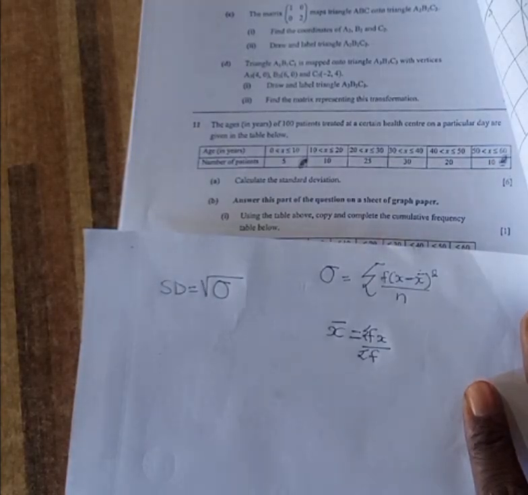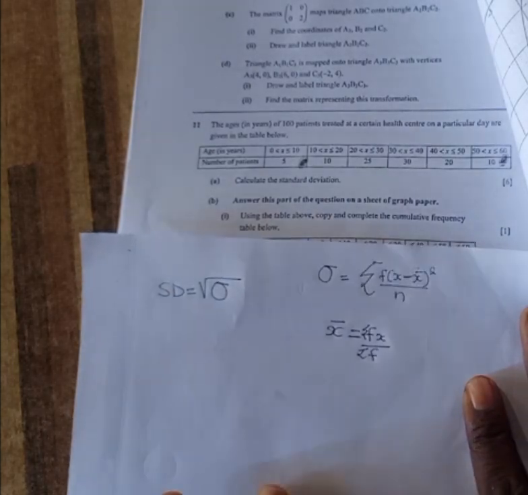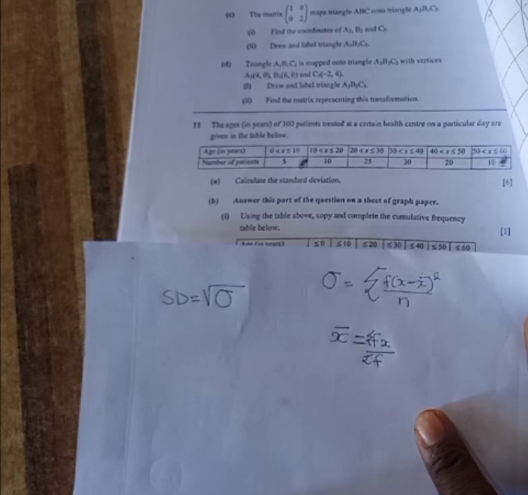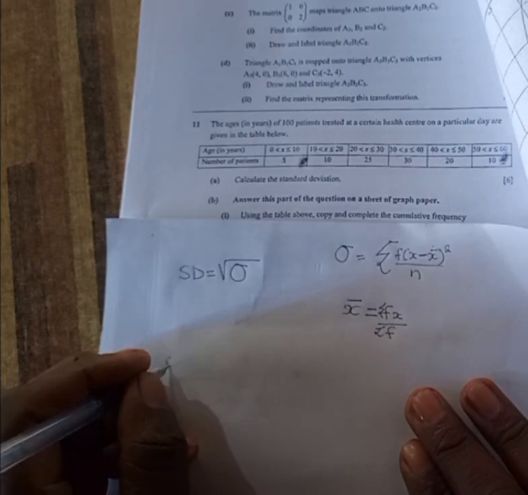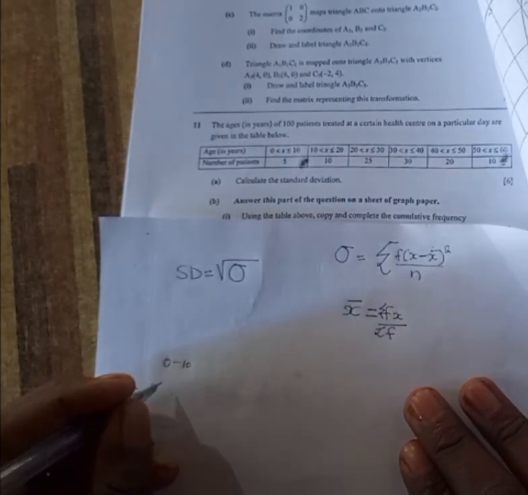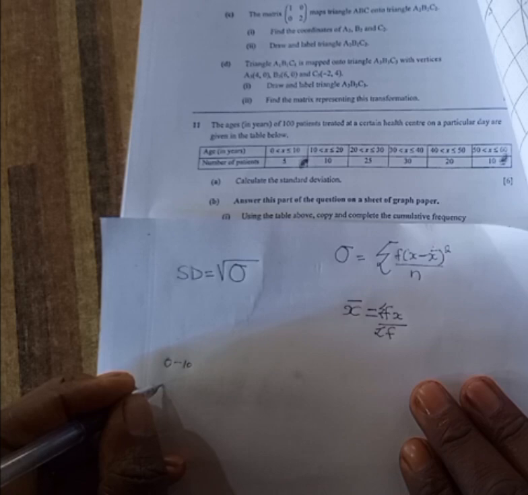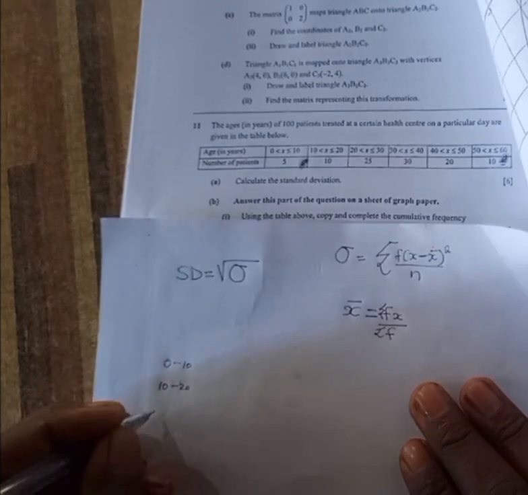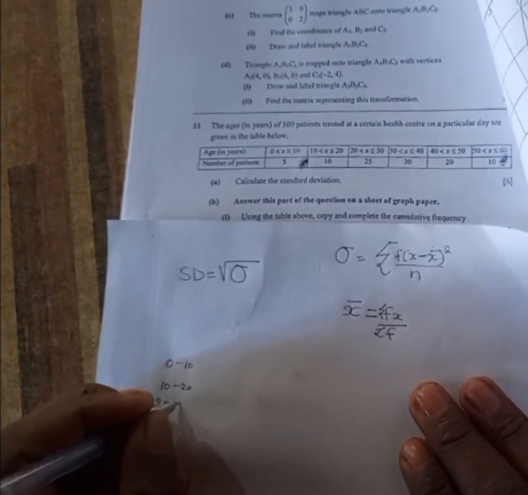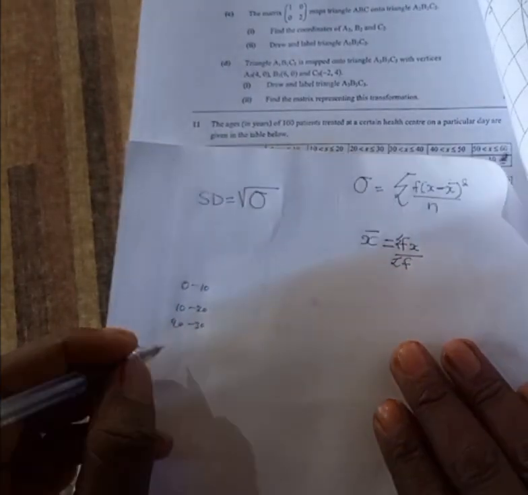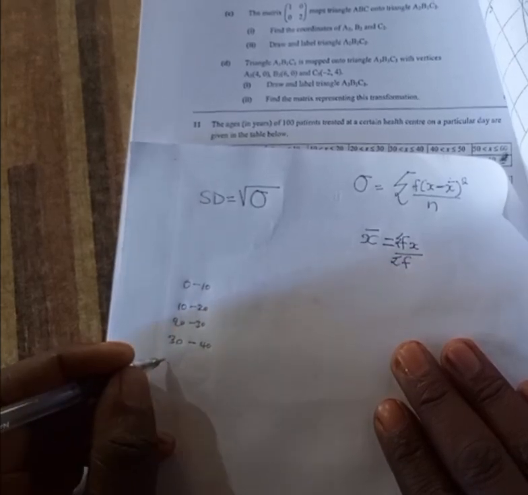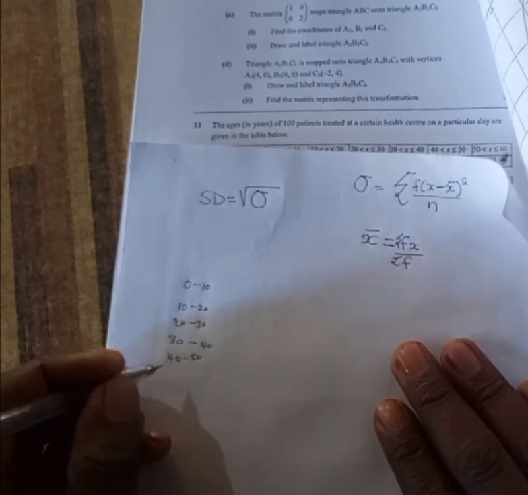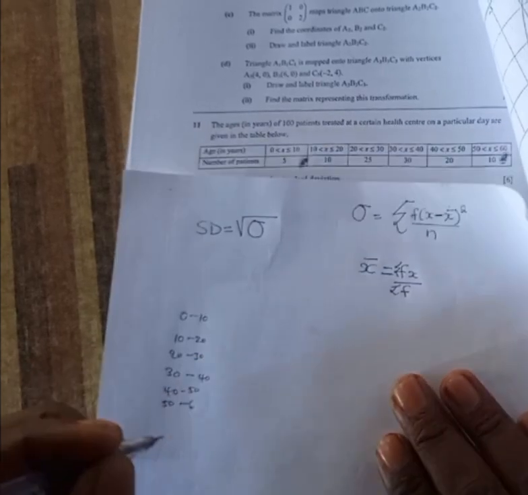Now, there are two ways of finding the answer. We can use the table, and we can also use the other way around. So I will start by using the table. Using the table, I am going to write these numbers: 0 to 10, 10 to 20, 20 to 30, 30 to 40, 40 to 50, 50 to 60.